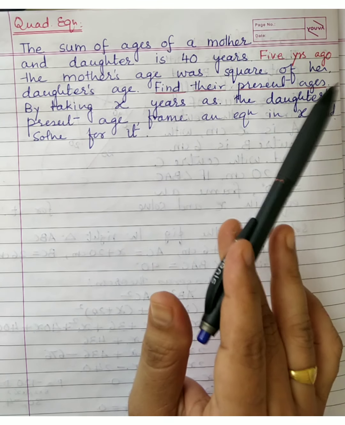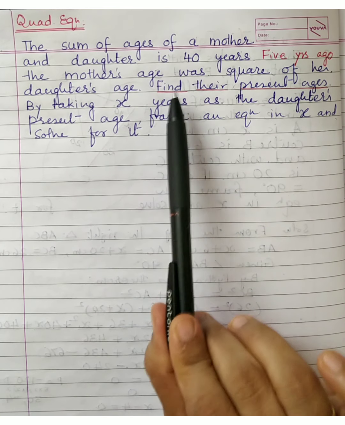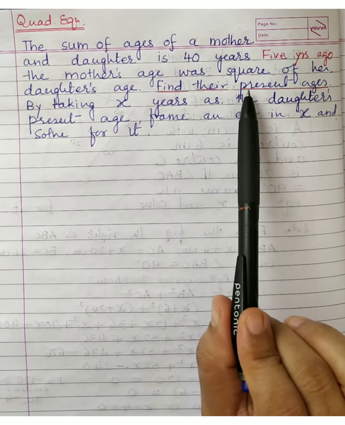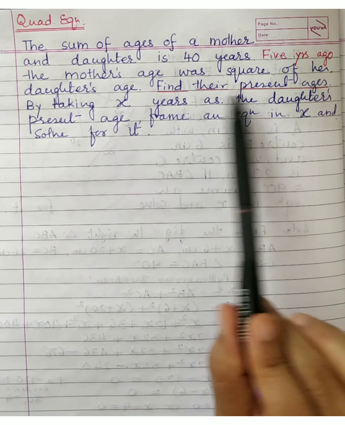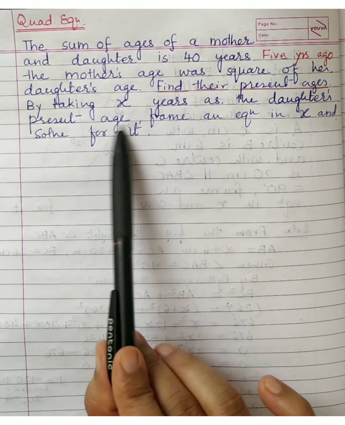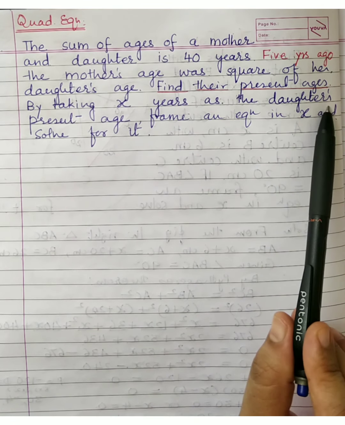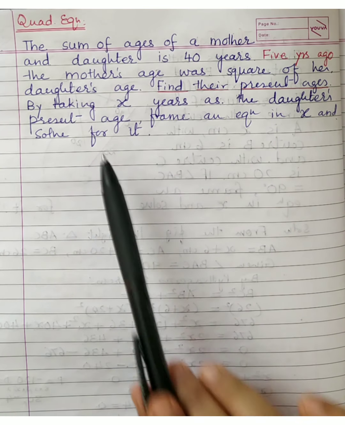Find their present ages. As I always say, this statement is important because your last concluding 1 mark is reserved for what is being asked in the question and whether you have written the answer or not. Now, by taking x years as the daughter's present age, frame an equation in x and solve for it.